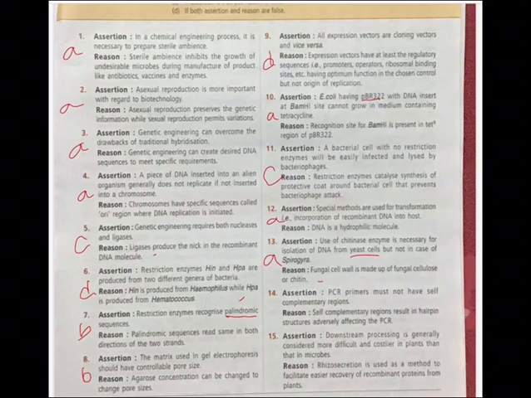Question 14. Assertion: PCR, polymerase chain reaction, primers must not have self-complementary regions. Reason: Self-complementary regions result in hairpin structures adversely affecting the PCR. So it is true. Primers are nucleotide sequences that serve as the base for formation of a new DNA strand.